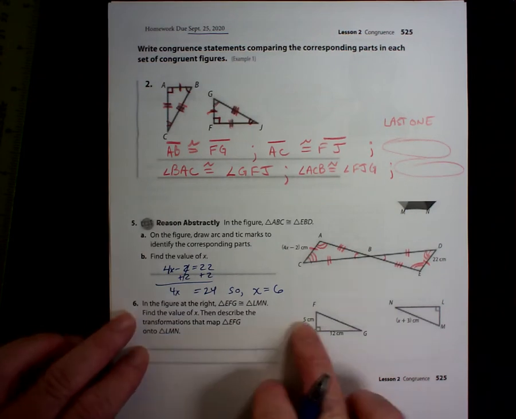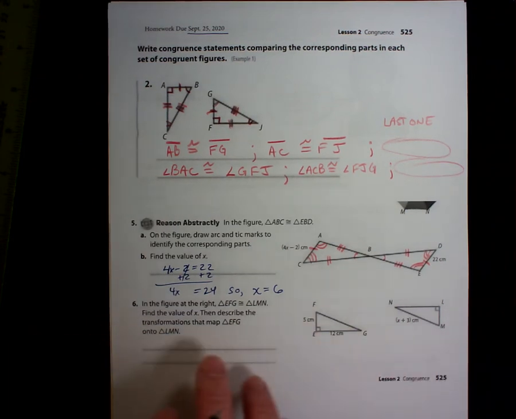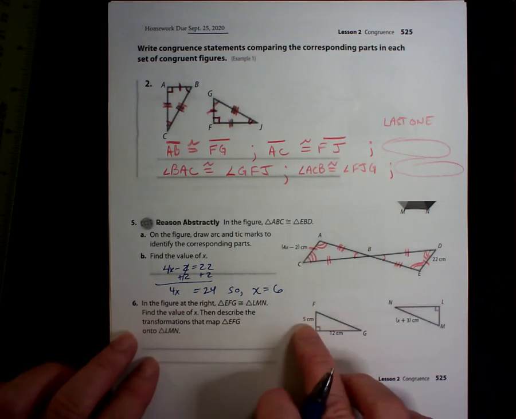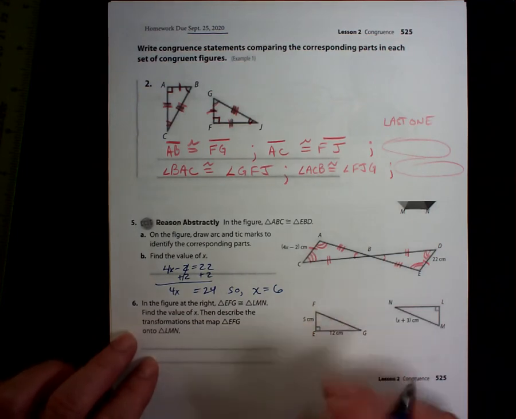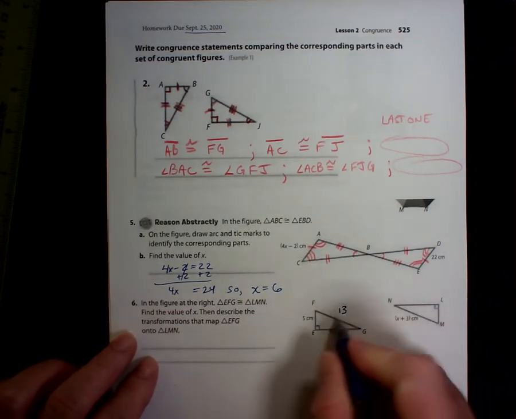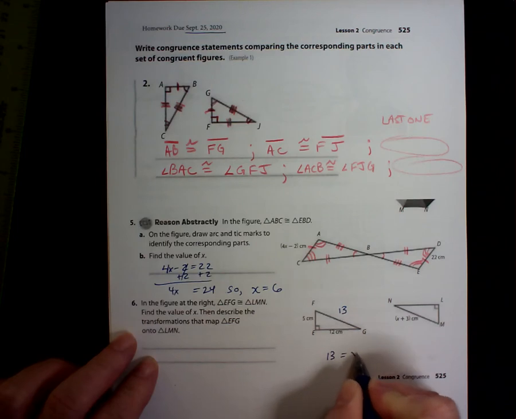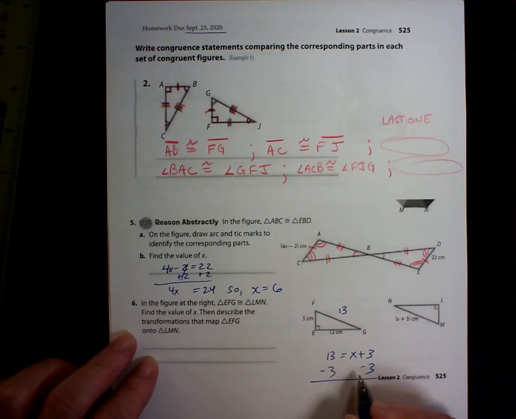All right, and then we have another one, a figure at the right. On our notes, I gave you this last length. It's 5, 12, 13. So you could set the 13 equal to x plus 3. You subtract 3, and you get 10 equals x.